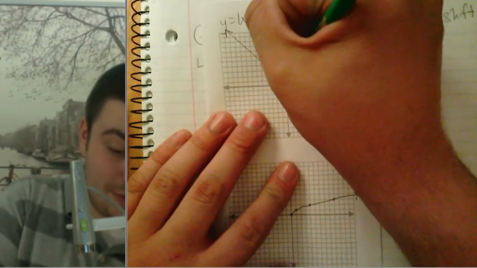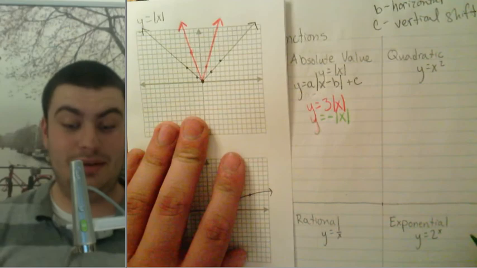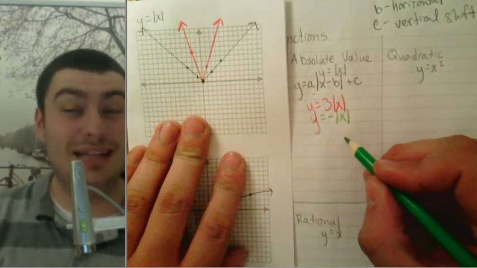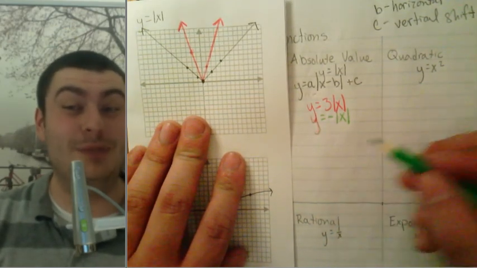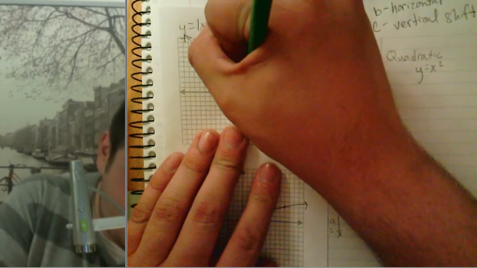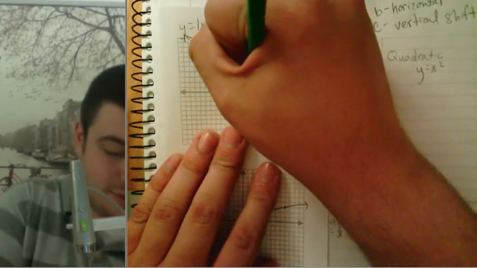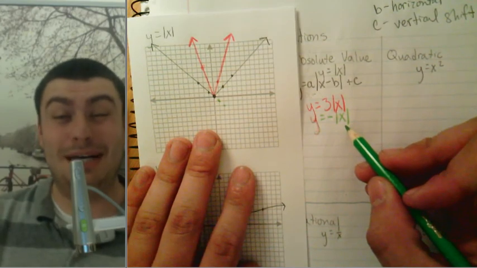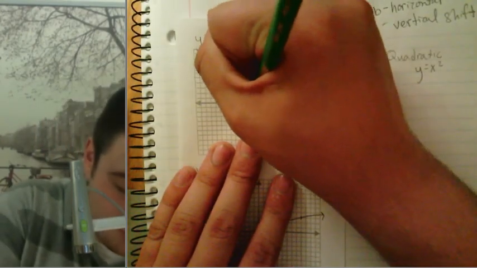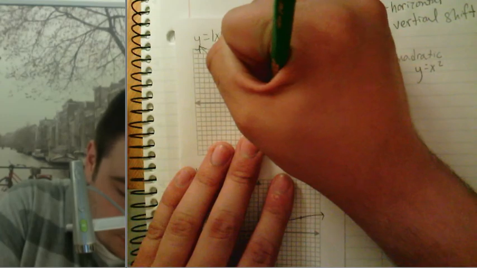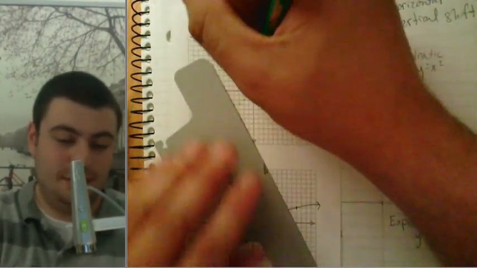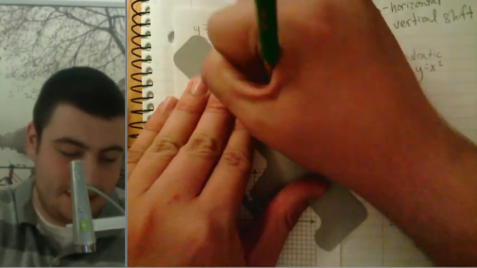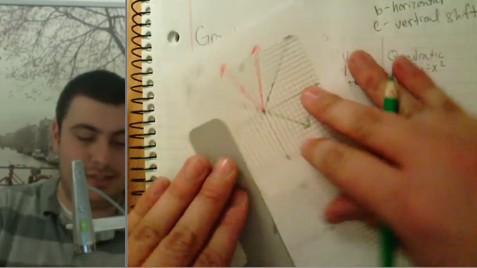So if y equals negative absolute value of x, 0 is still 0. But if x is 1, the absolute value of 1 is 1, but negative 1, we're going to go down. And negative 2 would be down there. Now if we plugged in negative 1, the absolute value of negative 1 is still positive 1. Turn negative. And we will compare it and move it down as such.